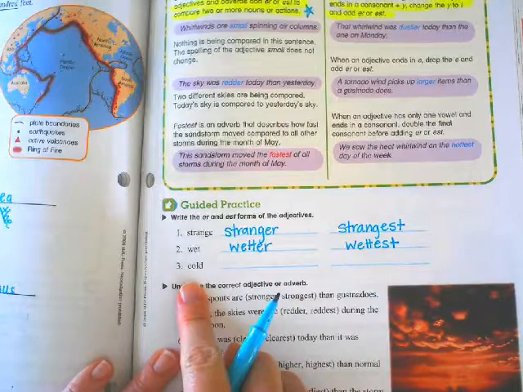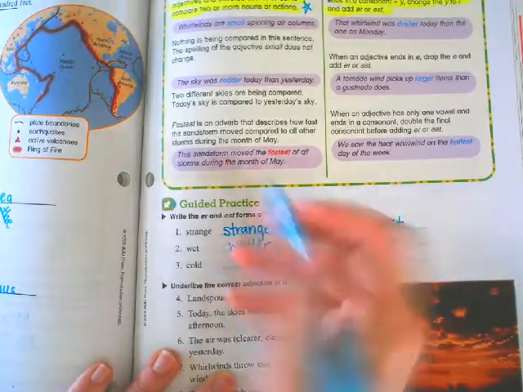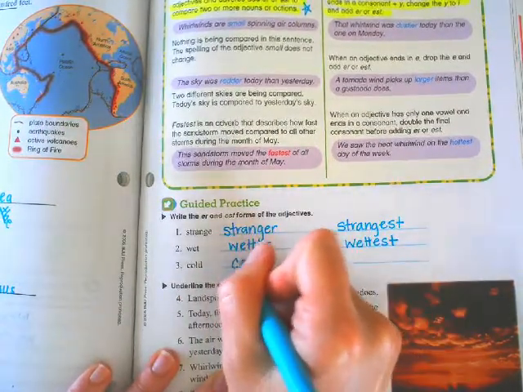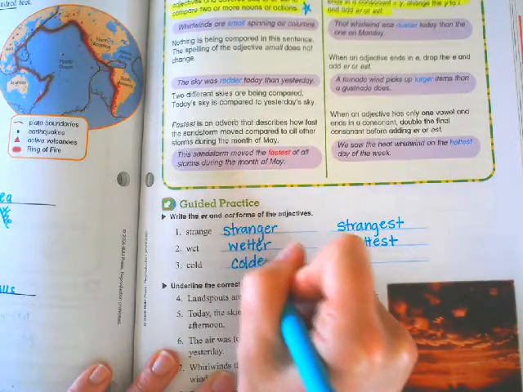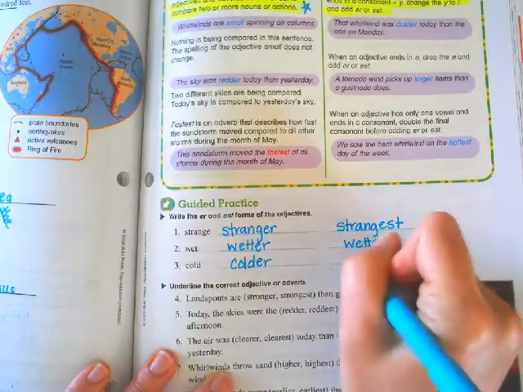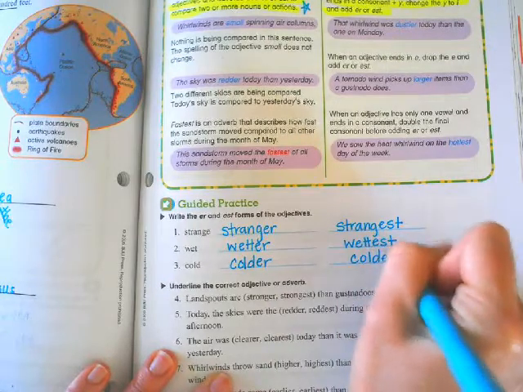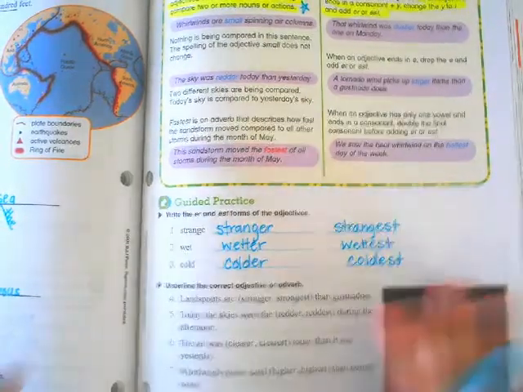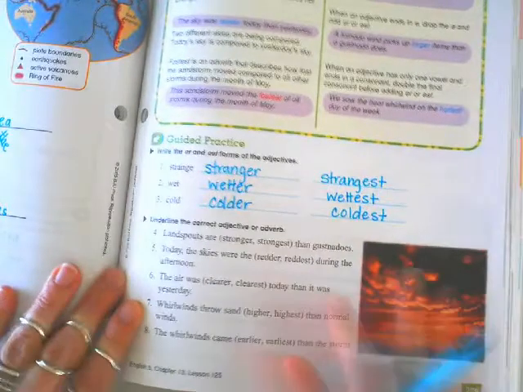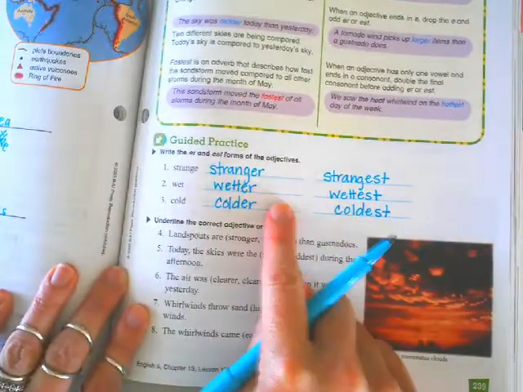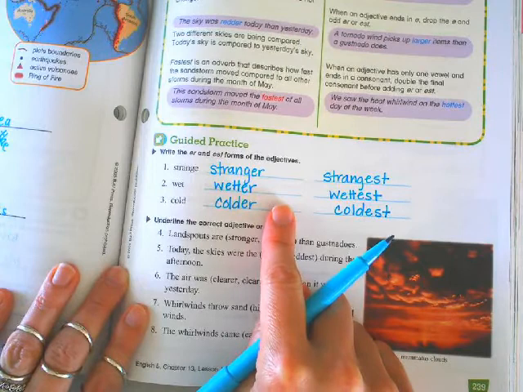For cold, all we're doing is adding ER to make it colder. And then coldest. And that's it for that part. I did notice that there's something similar to this on independent practice, and I'll go over that with you.